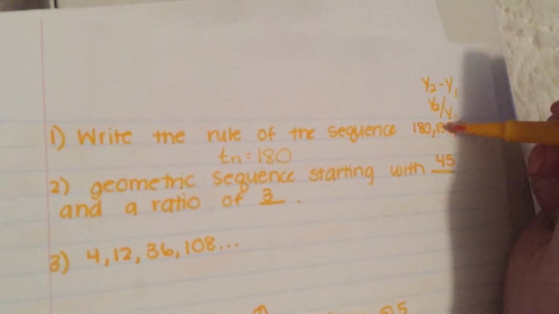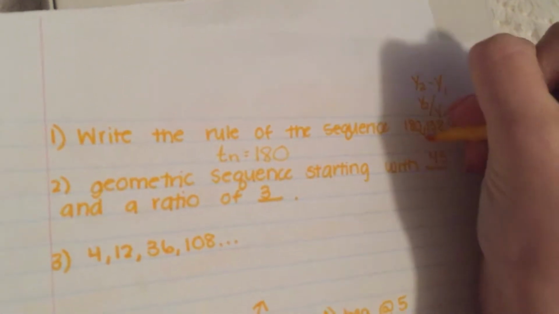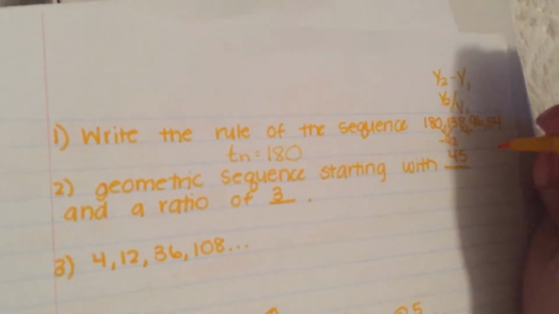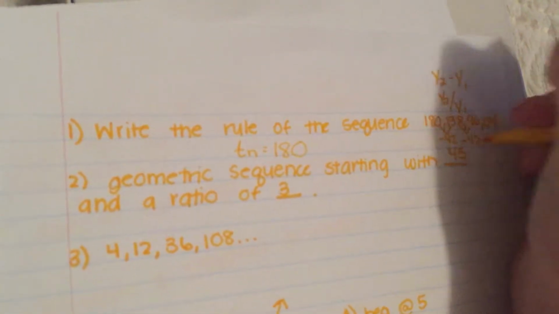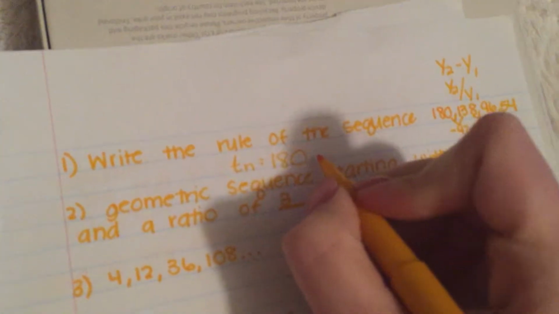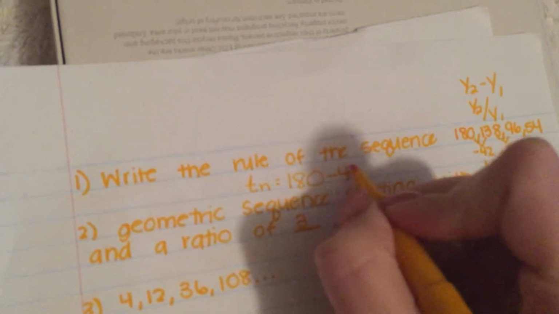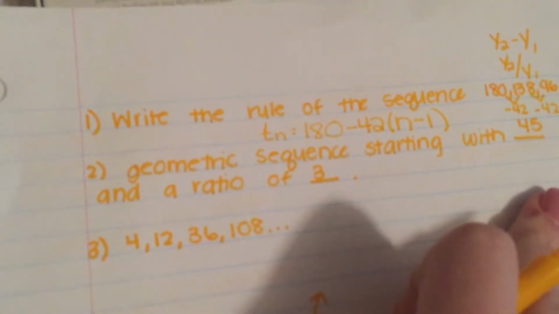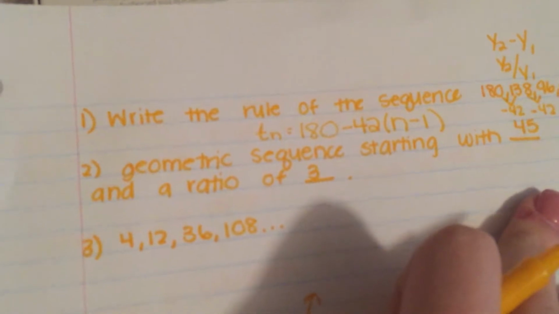So we could take 138 minus 180, which equals negative 42. 96 minus 138 is negative 42. So each time you're subtracting 42.